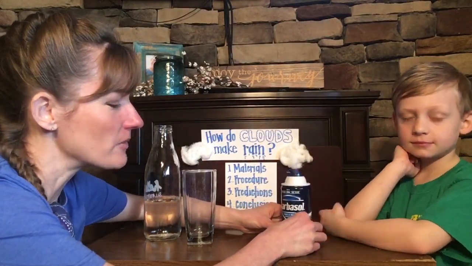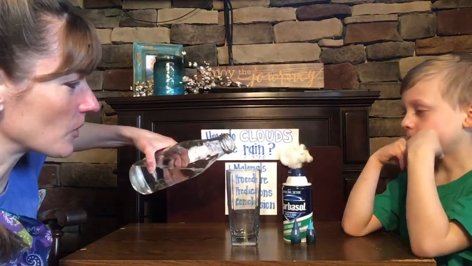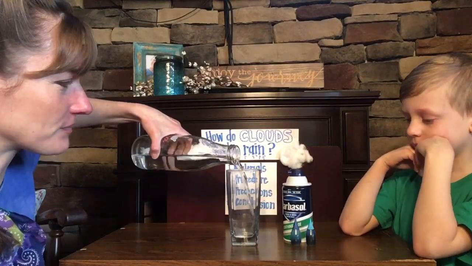If we have all the materials ready, we can go ahead and start with number 2, the procedure, what we're going to do. So you're going to take your clear cup or your glass cup that we have, and you're going to pour some water into the cup. Now the water represents the air.